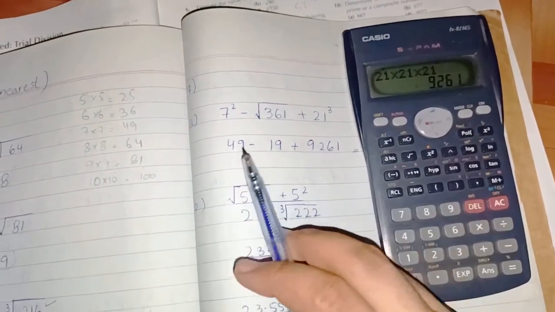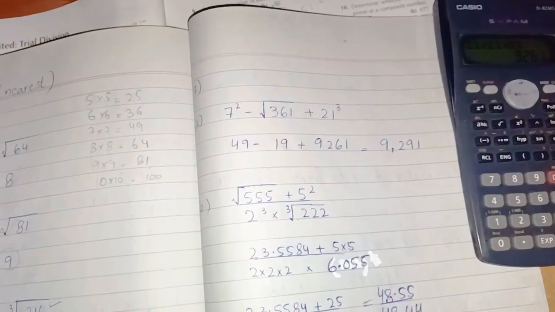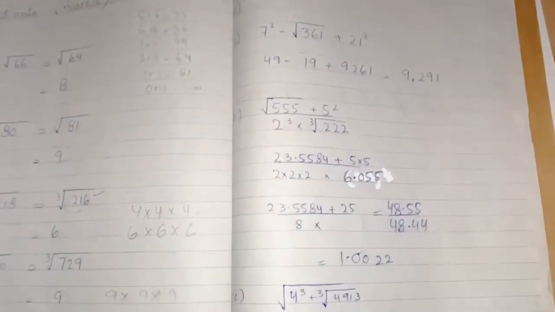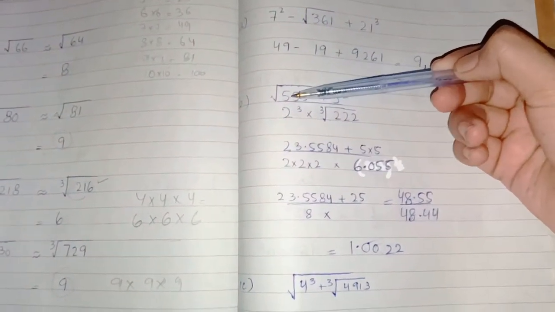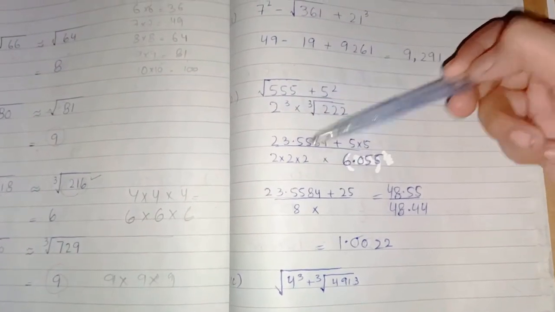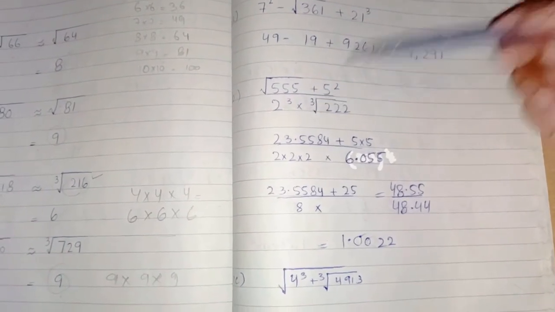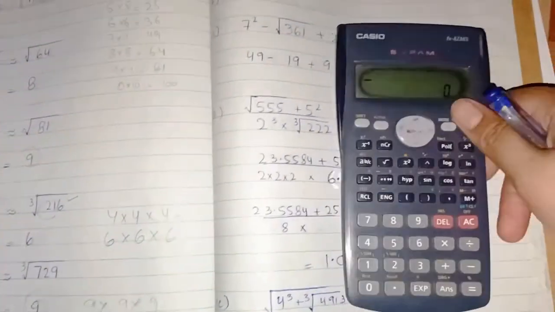9261. Then we have to subtract these two numbers, then add the number, and we get the answer. Same as it is, we have to solve this question. First we have to take the square root of 555, then we have to take the square of 5, cube of 2, and then cube root of 222. Let's see the cube root of 222.